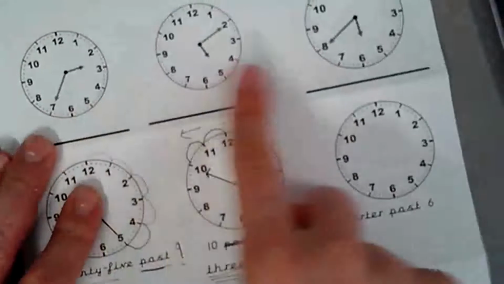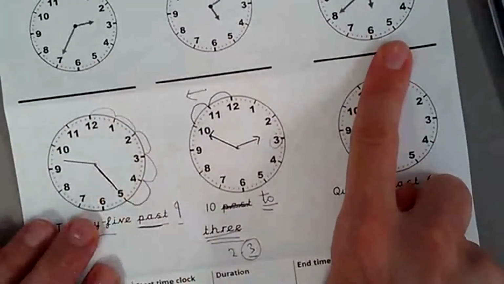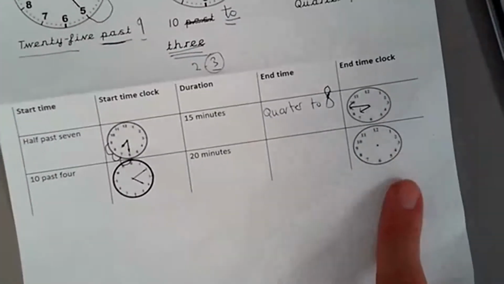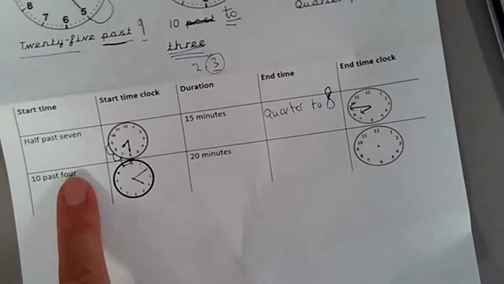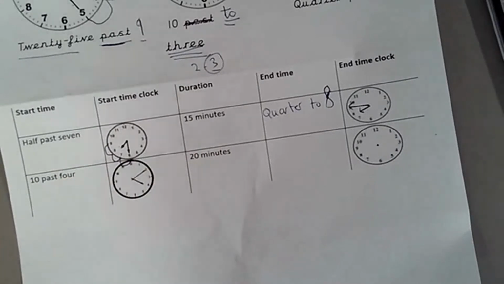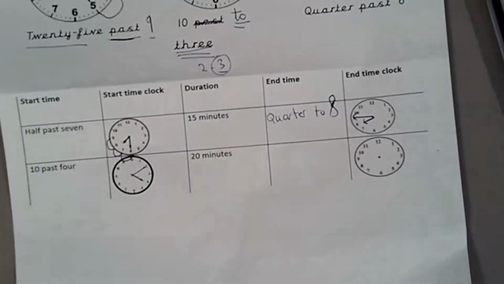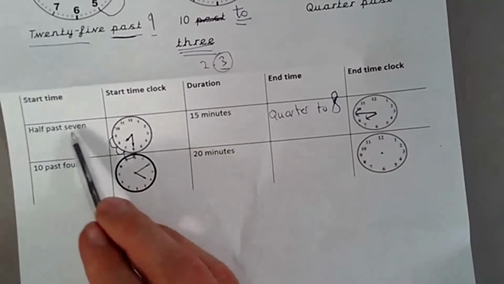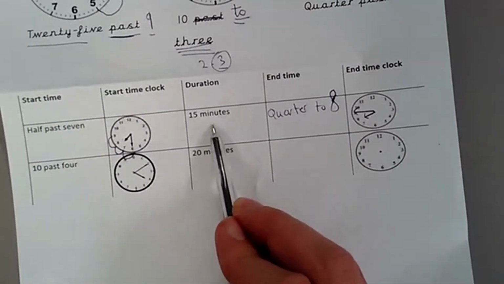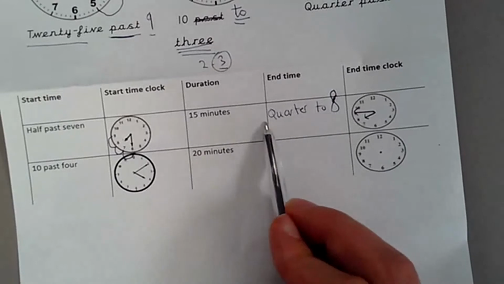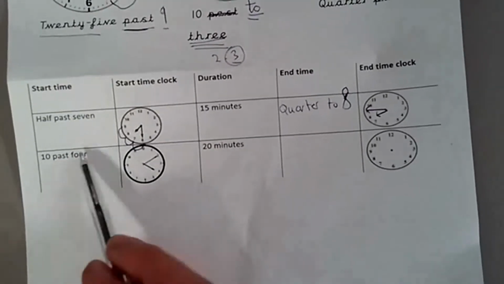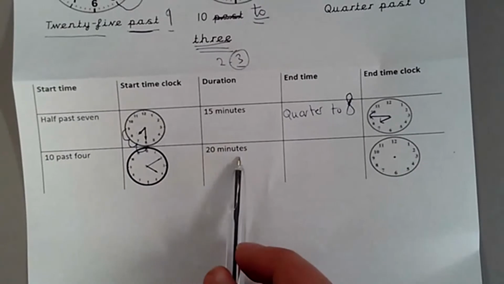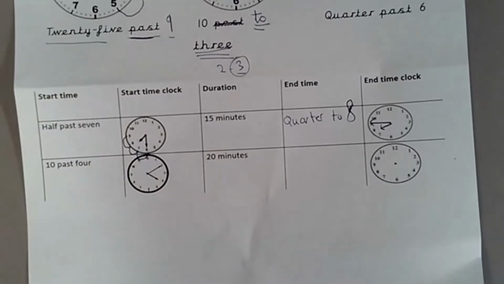You need to write the times down from here. Then you're going to have to draw some times. And then you need to calculate some finish times after a duration. Remember, duration is just the amount of time a task takes. So maybe you had dinner at 7:30, you ate for 15 minutes. What was your end time? What time did you finish eating? Or you started reading at 4:10, you read for 20 minutes. What time did you finish?